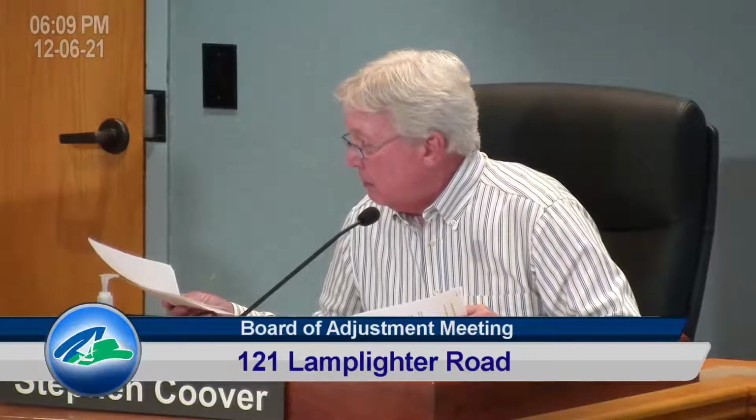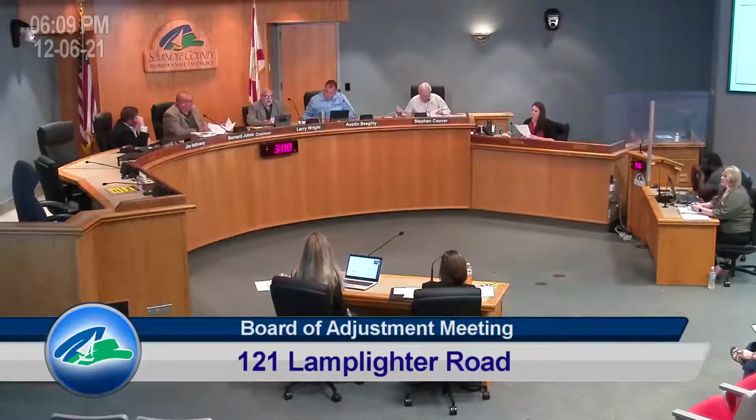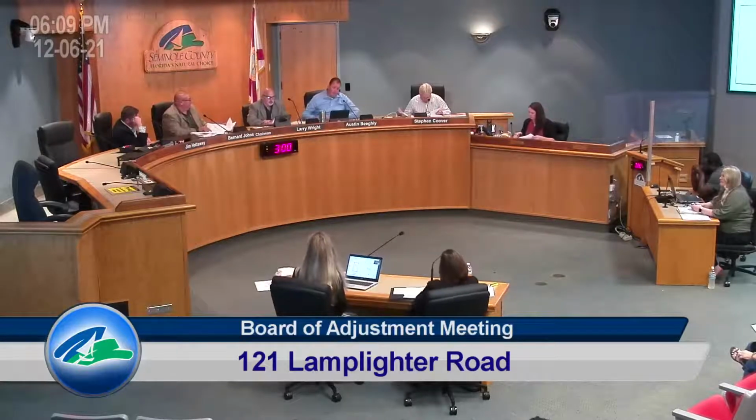So that's a different road, that's Candlewick, directly behind him. Oh, Candlewick, I'm sorry. So 120 would be the property directly across the street. Yeah, across. Okay.